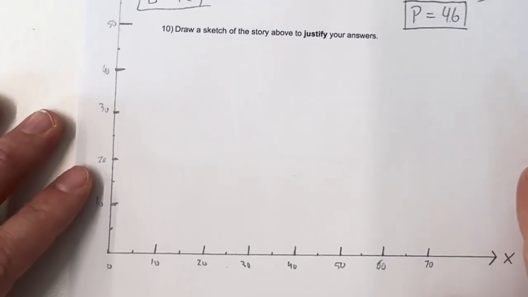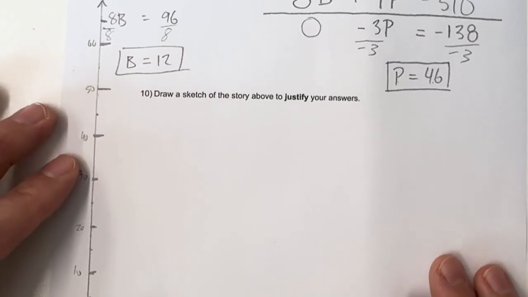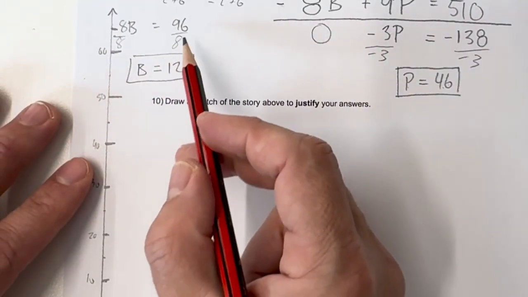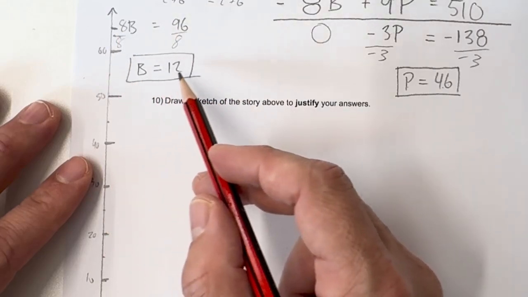Okay, so this is the foundation of my sketch, and you can see I probably should have flipped my paper over and done it on this beautiful blank space, but this is where we are, and this is what we're gonna work with. Now, I have some of my work here from earlier.